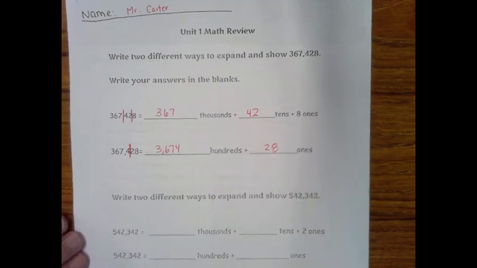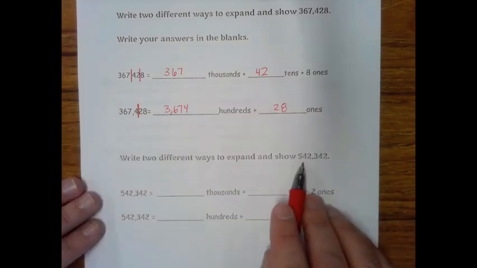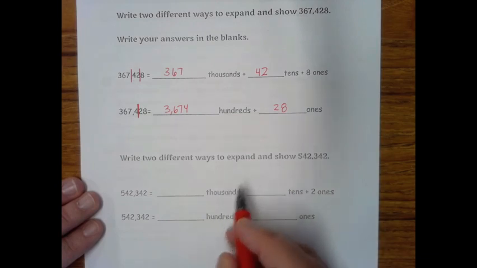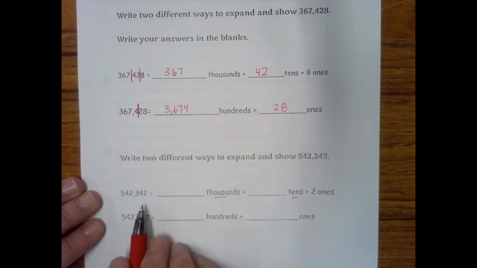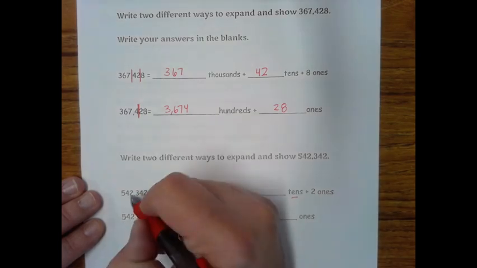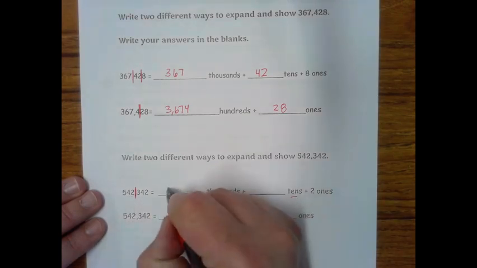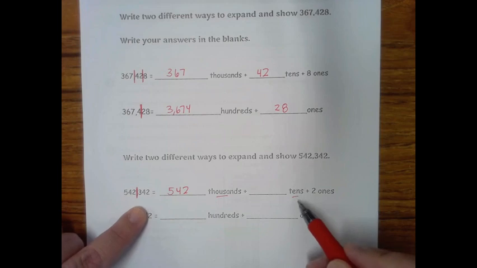Okay. So now down here, they're giving you a different number. Same idea. They're asking you to expand and show the number 542,342. So here they're asking you to split it up into thousands and tens, and they already did the ones here. So again, here's our ones place, our tens, our hundreds. Before we get to the thousands, I'm going to put a line here. That gives us 542 thousands.